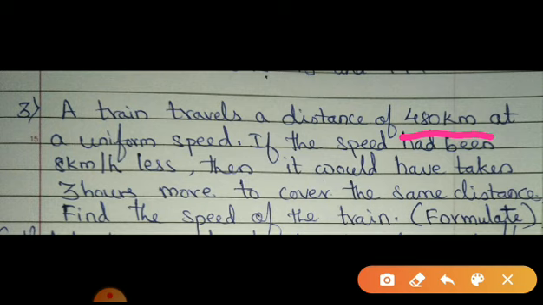If the speed had been 8 km per hour less, then it would have taken 3 hours more to cover the same distance. Find the speed of the train. I am just going to formulate it, not actually find the speed.